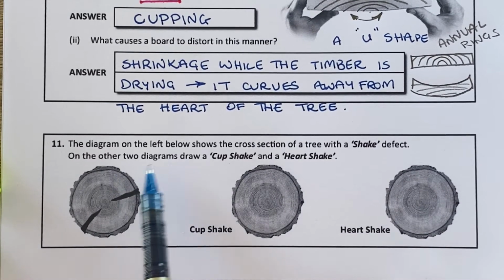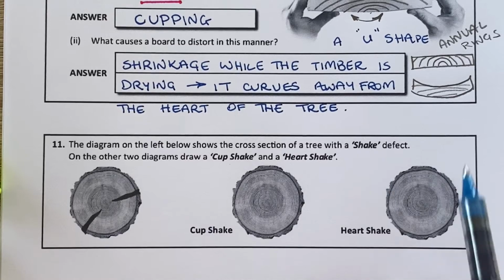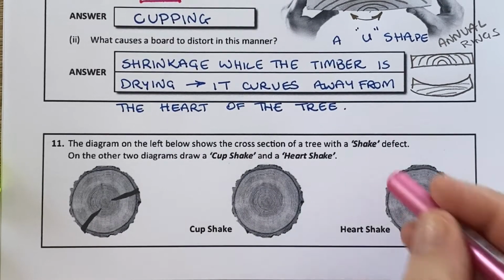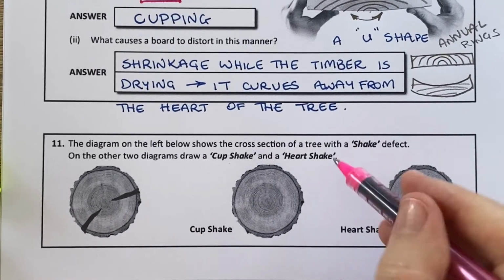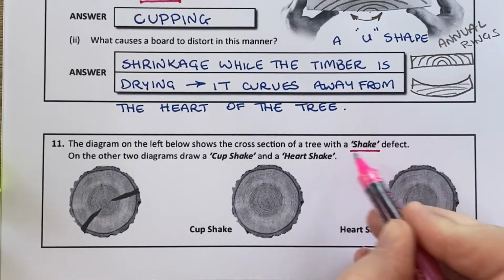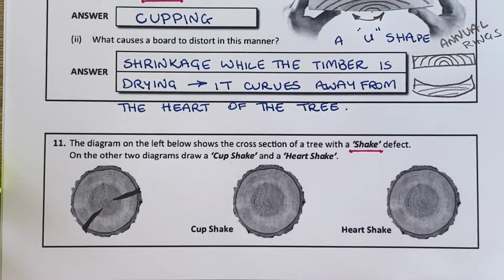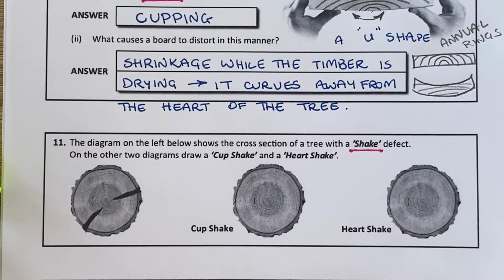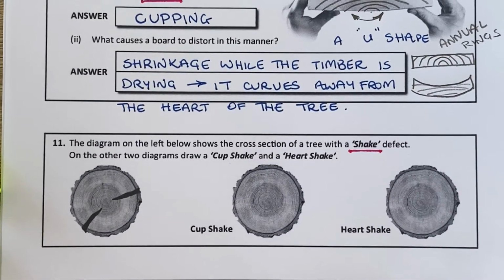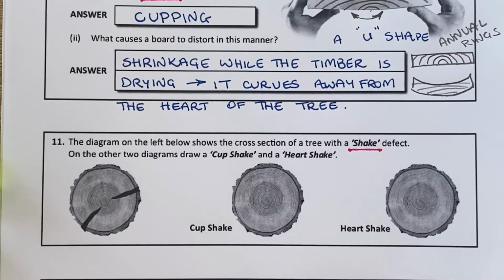The diagram on the left below shows a cross-section of a tree with a shake defect. Okay, shake is an important word. It was one of our keywords from that lesson. So a shake. And just to go through what a shake is, shakes generally happen when tension forces are released in the tree. Now, what do they mean by that?